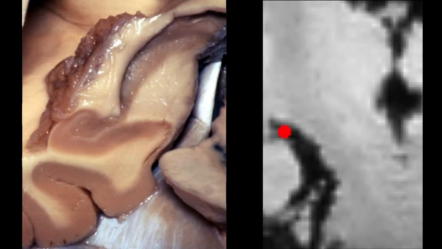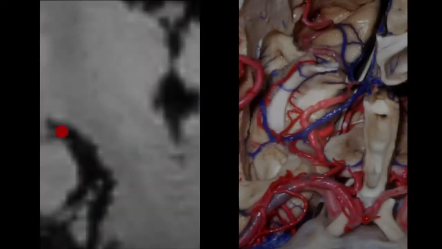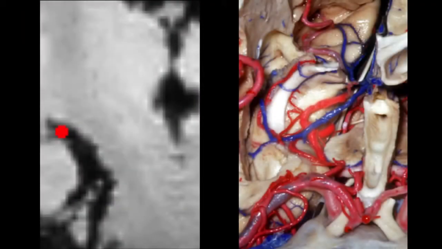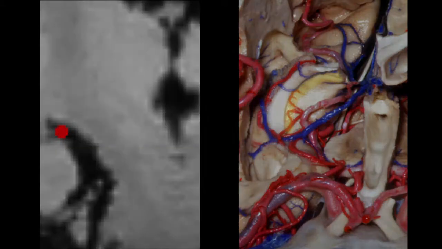And often the posterior cerebral artery runs not below, not medial, but on the upper surface of parahippocampal gyrus. In this area, here we see it looping up toward that upper surface of parahippocampal gyrus, medial to dentate gyrus.